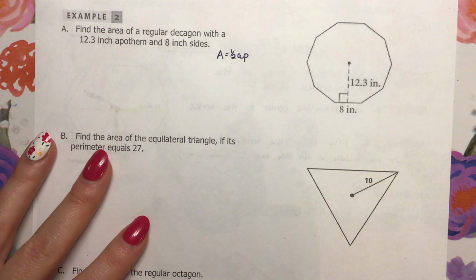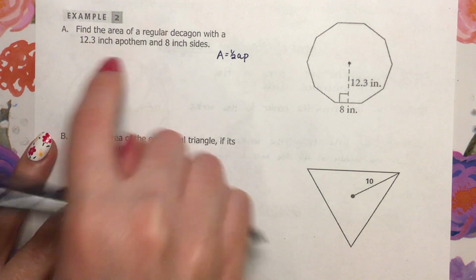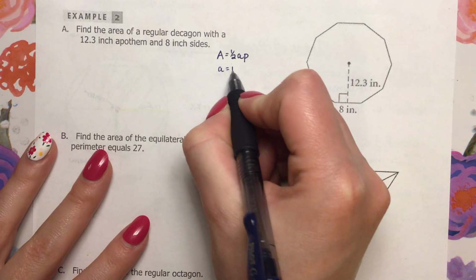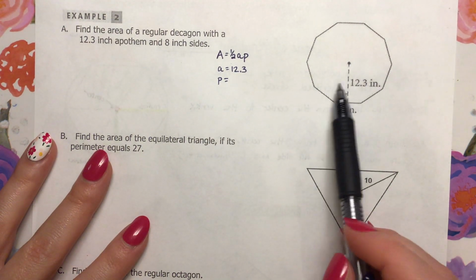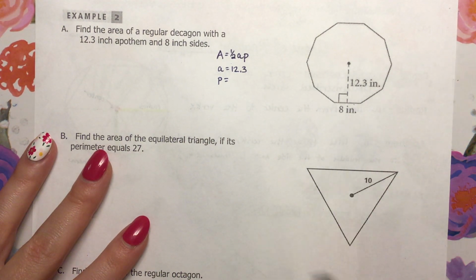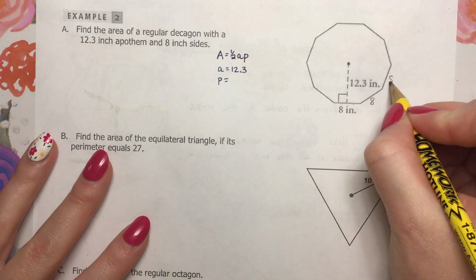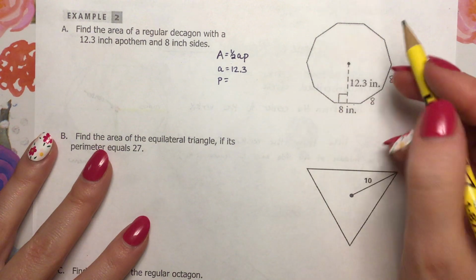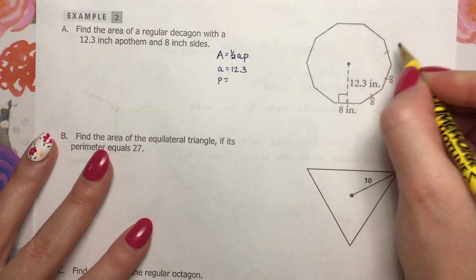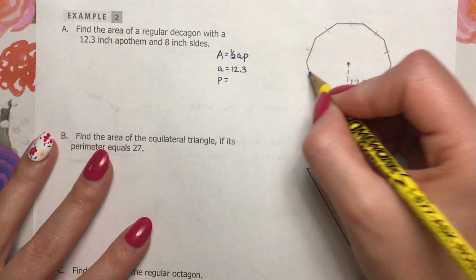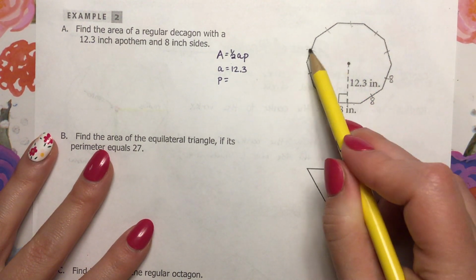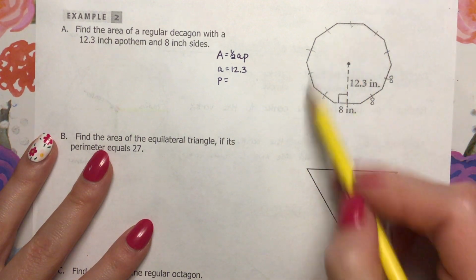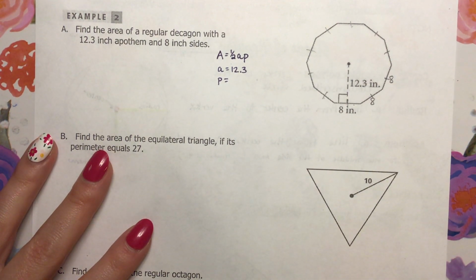I know what the apothem is. It tells me the apothem is 12.3, so I'm going to say little a is equal to 12.3. Perimeter, on the other hand, is not 8. Perimeter is just one side. So that side is 8, and this side is 8, and this side is 8, and so forth. All of these are the same length. So if I have 10 sides, 1, 2, 3, 4, 5, 6, 7, 8, 9, 10, and they're all 8, then the perimeter would have to be 80.